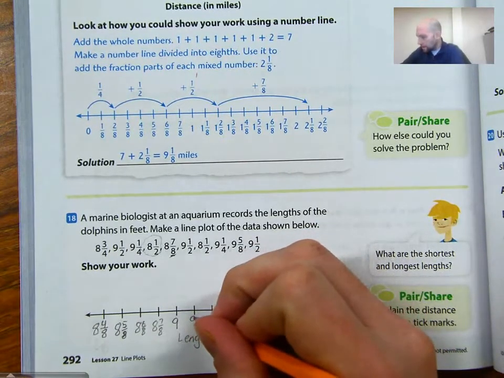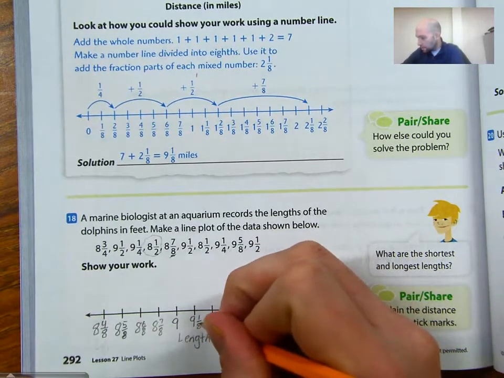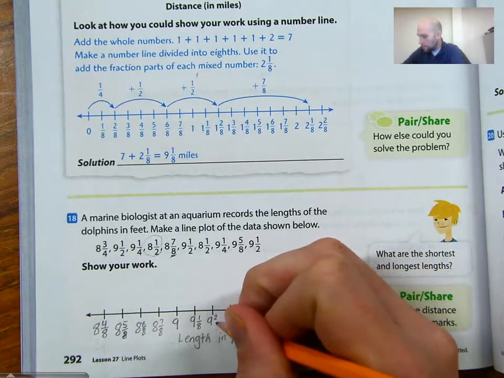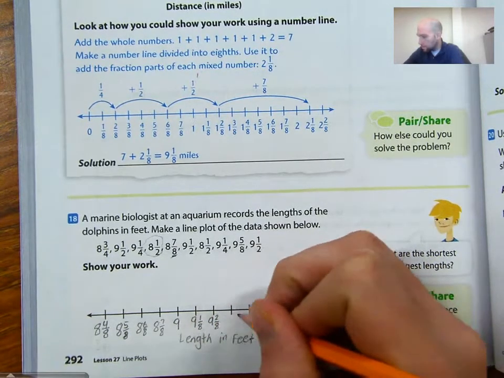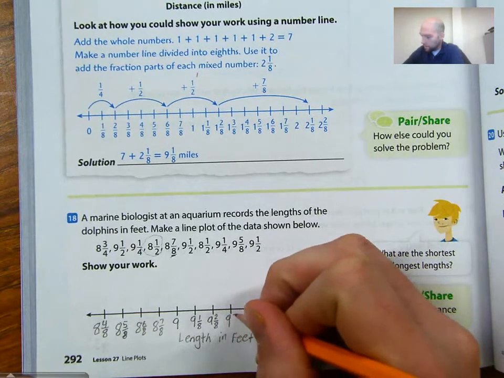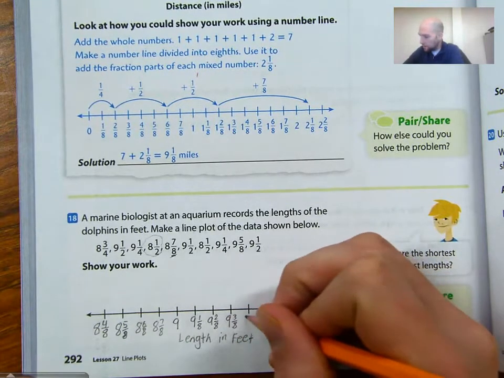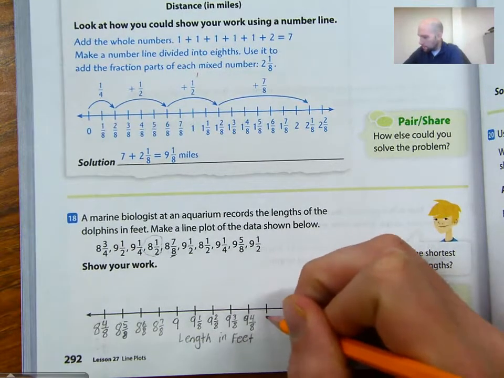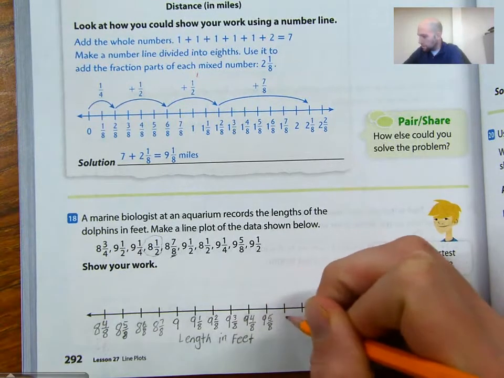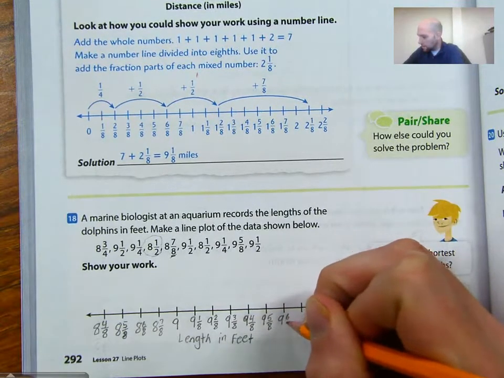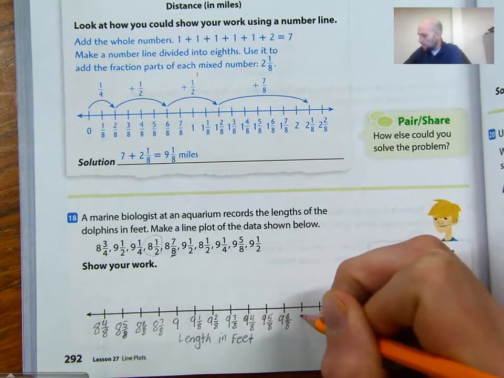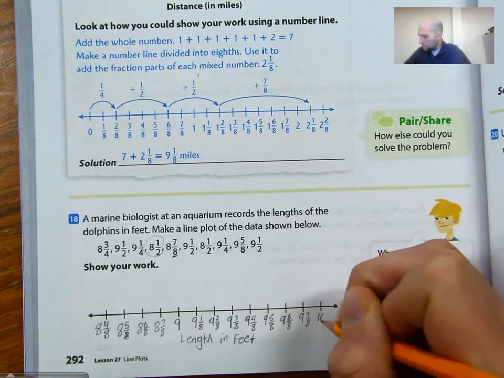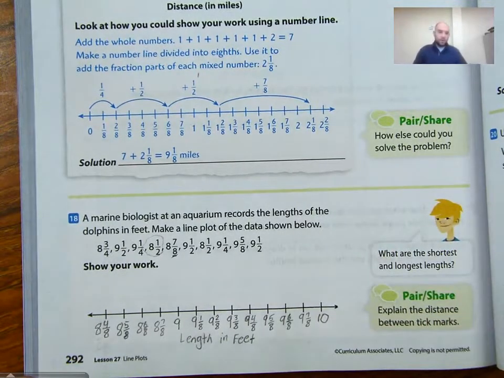Then I have 9 1/8, 9 2/8, 9 3/8, 9 4/8, 9 5/8, 9 6/8, 9 7/8, and then I have 10. And then I'm going to go back through and I'm going to simplify.